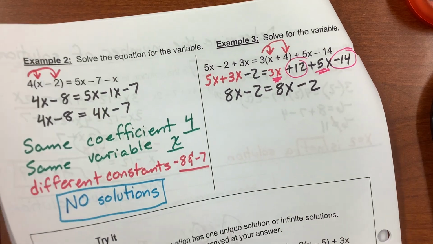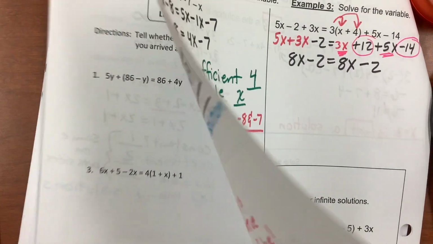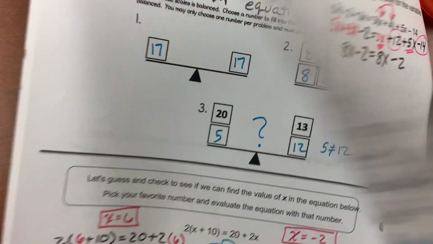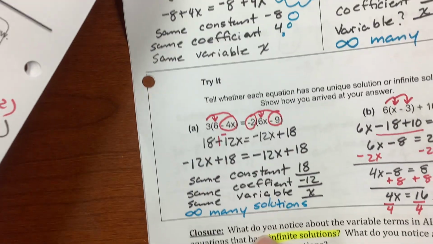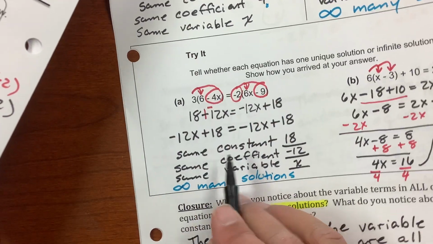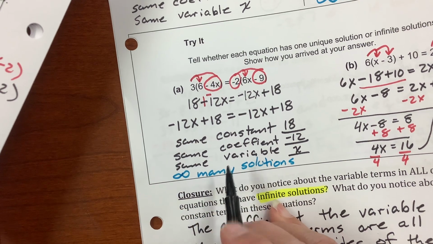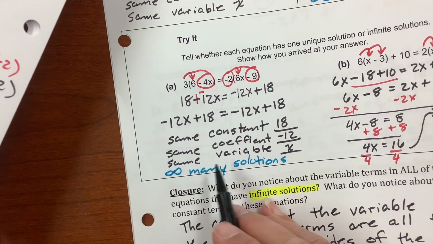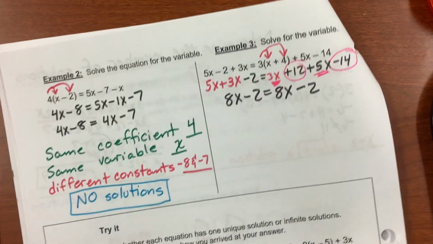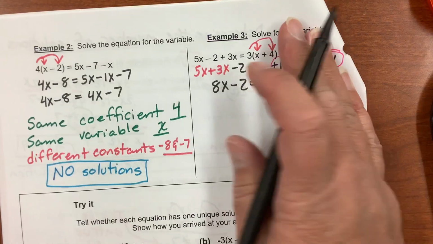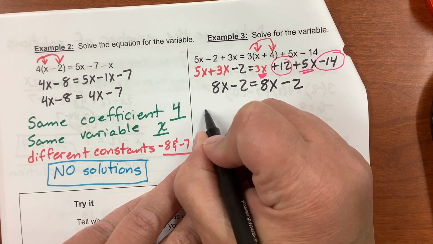That looks familiar because it's way back here on this page. Remember? We had the same constant, the same coefficient, the same variable. That meant infinitely many solutions. Well, that seems to be happening again. Same coefficient.